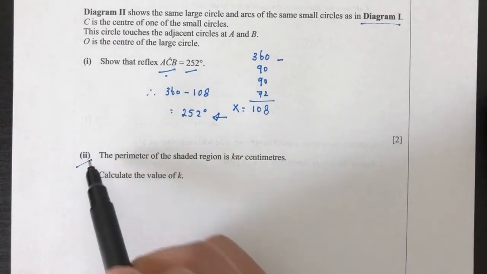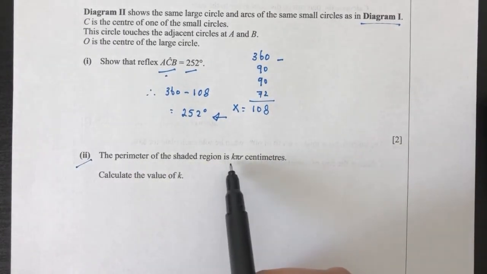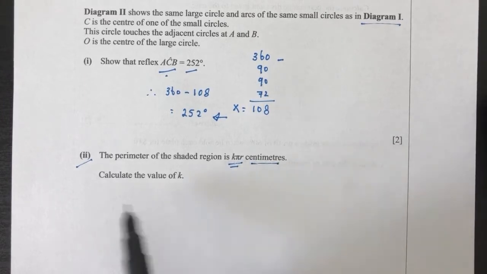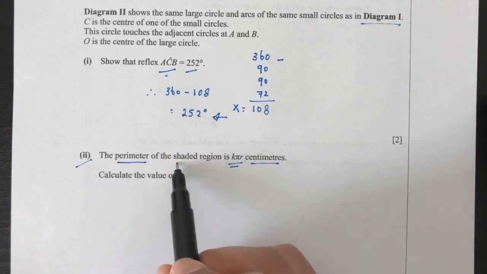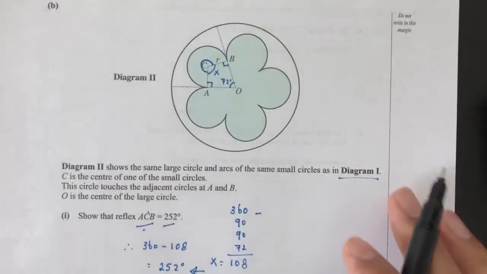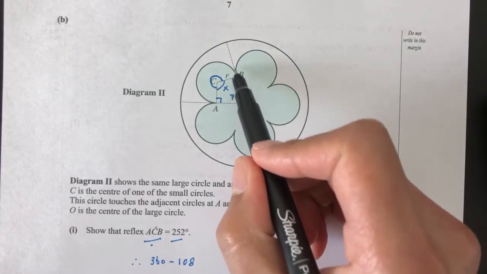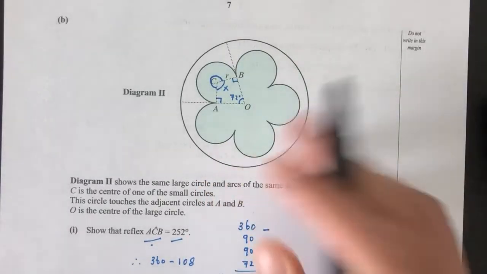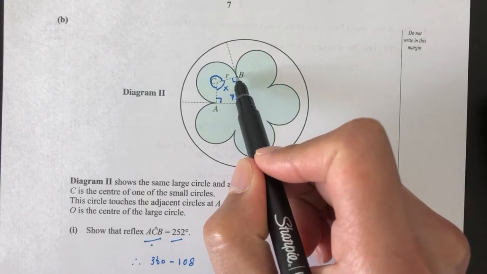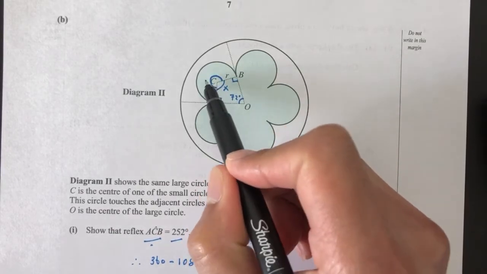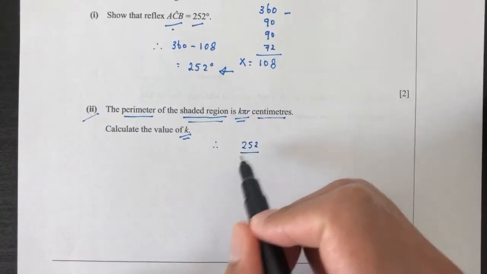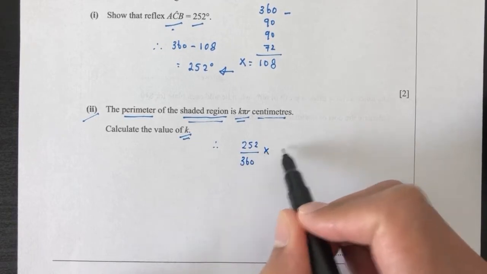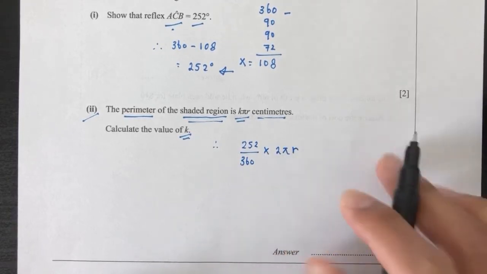Now for part 3, the perimeter of the region is given by k pi r centimeters. Find the value of k in this one. So let's find the perimeter of the shaded region. We can just find one of them and then times 5 for the region. So let's find one. What is the size of this one? We know the angle is 252. So we can use the formula: angle 252 divided by 360 times 2 pi r.